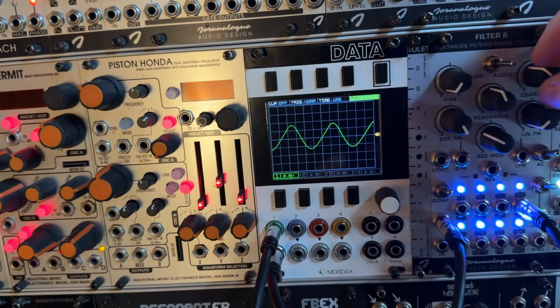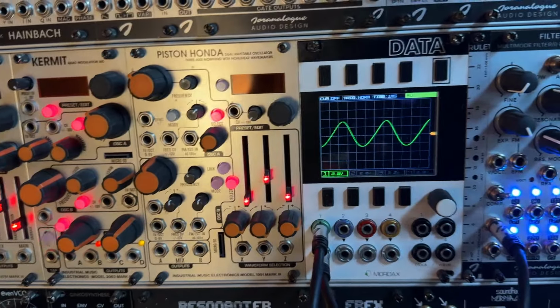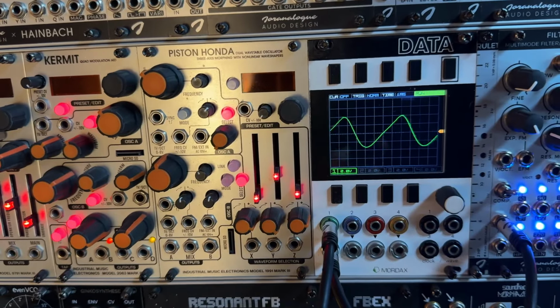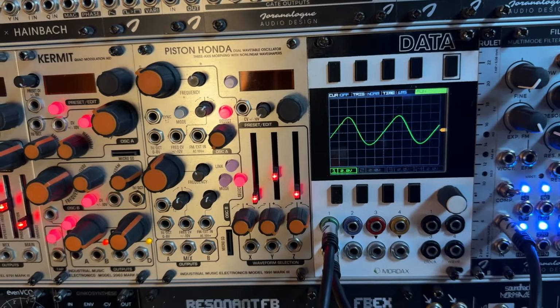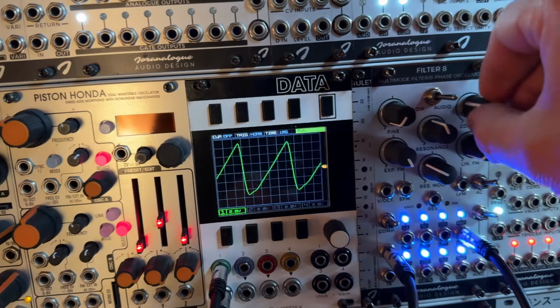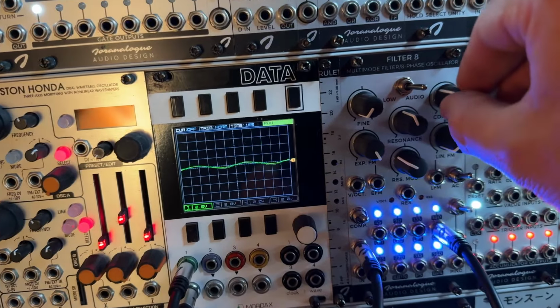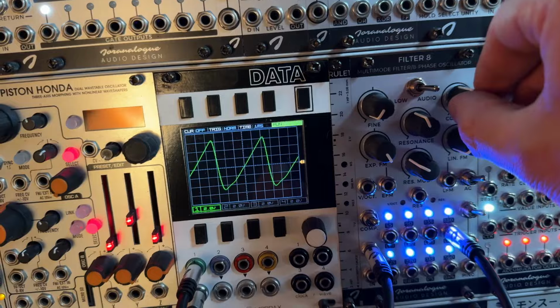In fact, if you filter it enough, you get back to the sine wave again. Hear that? It looks and sounds more like a sine wave, right? But then I open up the filter, and now we're starting to already get some of that synth bass goodness, right?